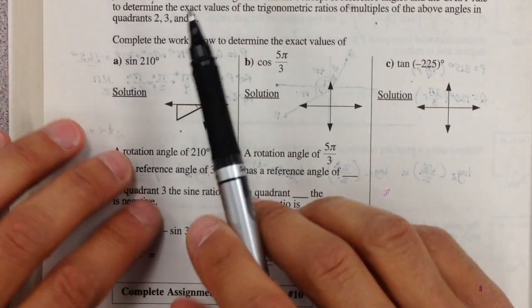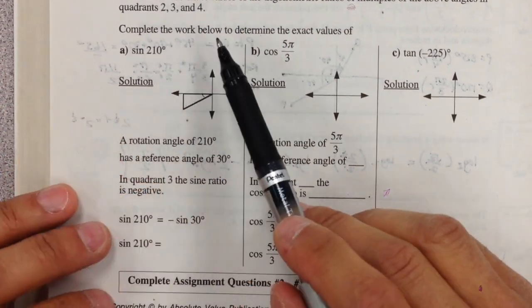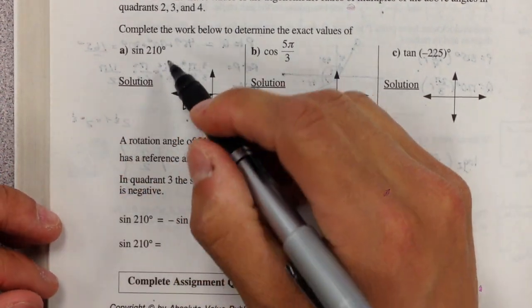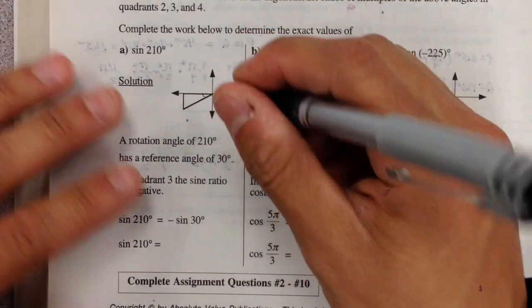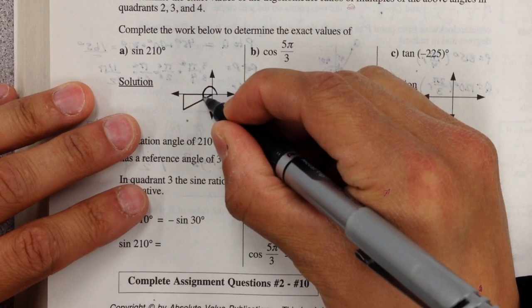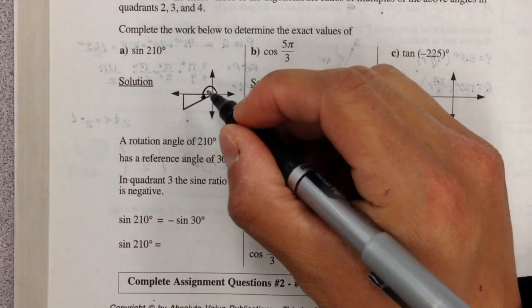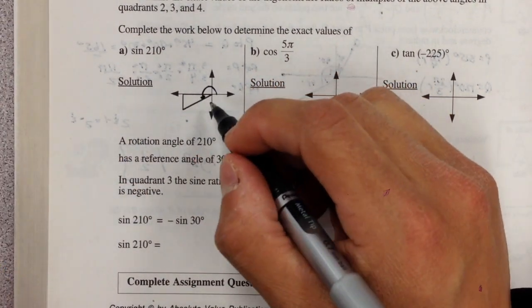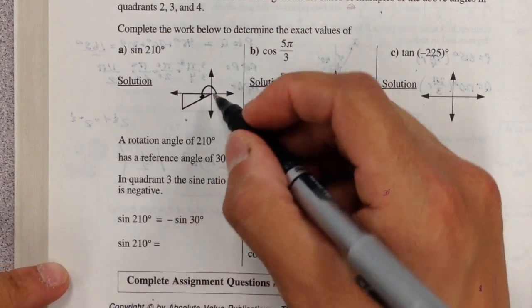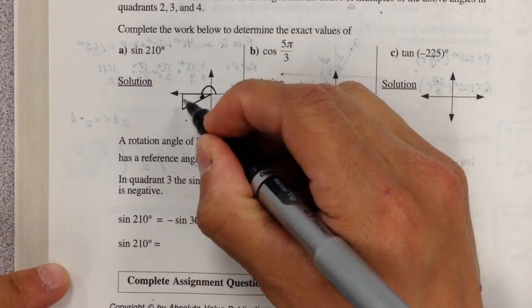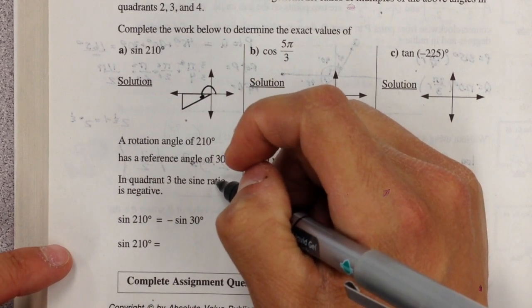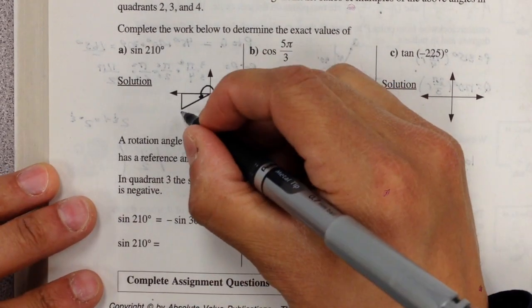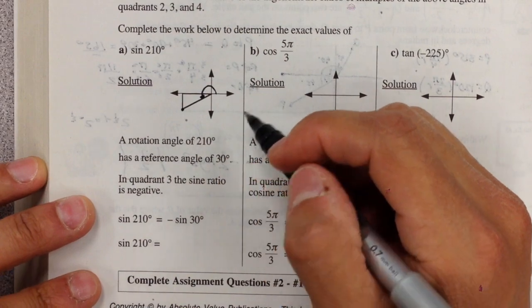Okay, so if I'm looking at completing the work to determine the exact value of sine 210 degrees, sine 210 degrees would rotate to this position here. That would be my terminal arm here. So the rotation angle is 210 degrees, and then we have a reference angle of 30 degrees. In quadrant 3, the sine ratio is negative.